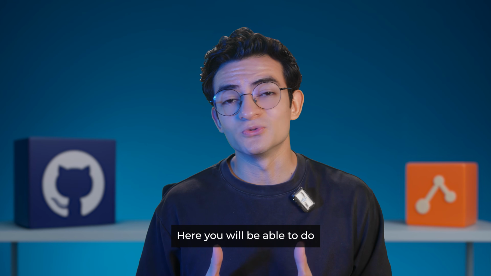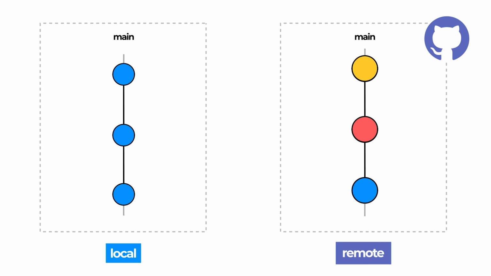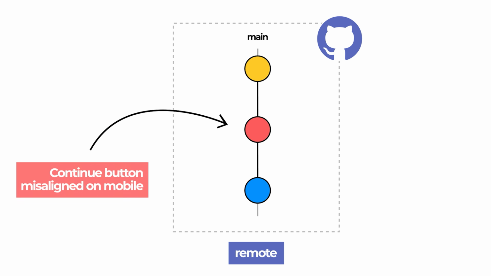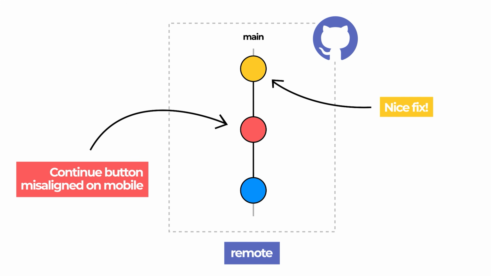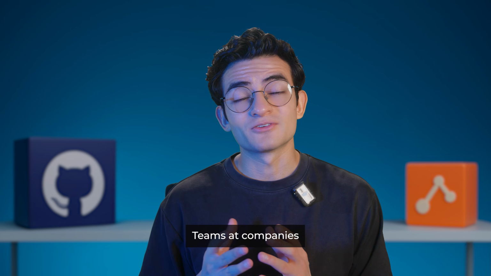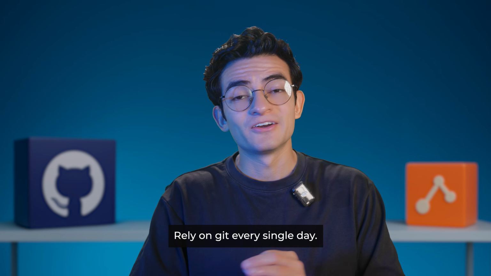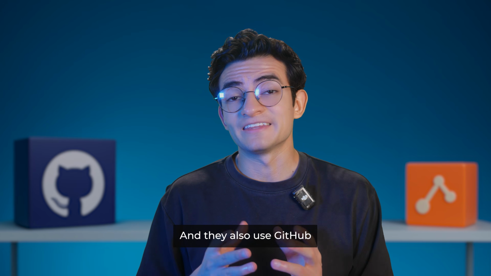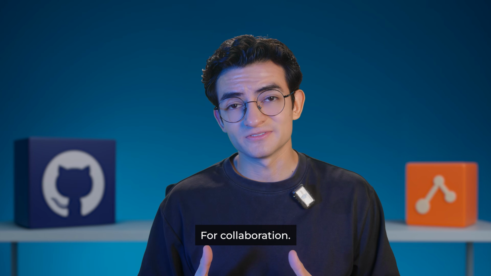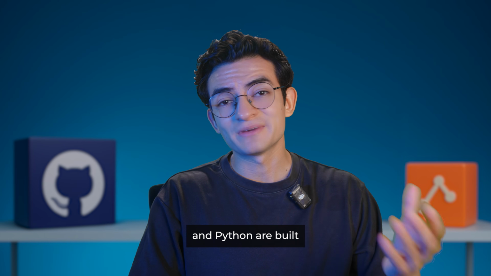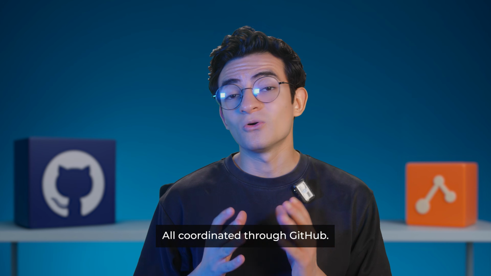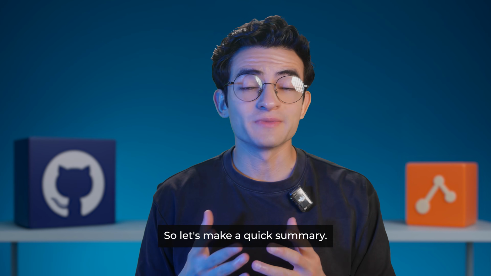Here you will be able to do a lot of collaboration tasks, like for example, pulling the changes that your colleagues are also uploading, or opening issues, leaving comments, and many other things. GitHub makes collaboration simple and organized. Teams at companies like Google and Netflix rely on Git every single day, and they also use GitHub or equivalent websites like GitLab for collaboration. Open source projects like Linux, React, and Python are built by thousands of contributors spread across the world, all coordinated through GitHub.